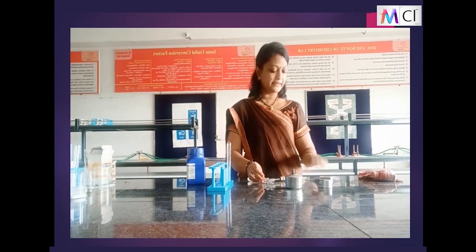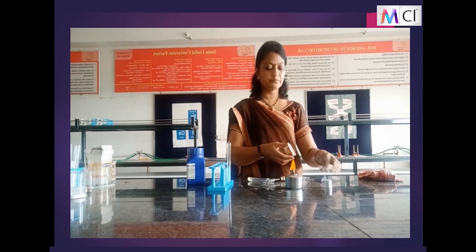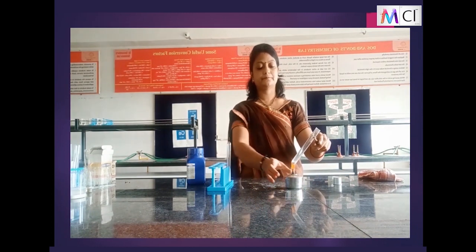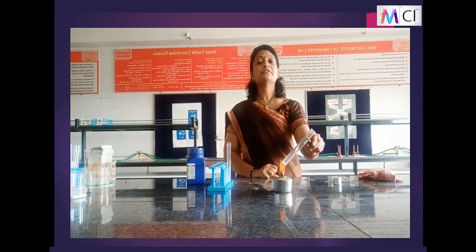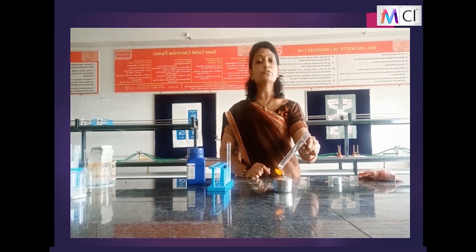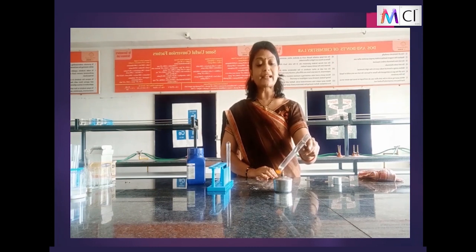Now we will go for heating. For that I will just start the spirit lamp and we will heat it. When you are heating, children, always be careful that the test tube should be away from your body. See the way I have the test tube in my hand. It's in a slanting position and the mouth of the test tube is away from my face, isn't it? It's very important to take precautions when you are heating it. See, a crackling sound has started.